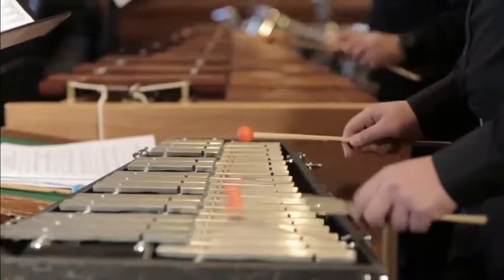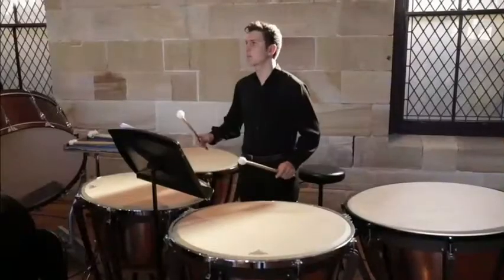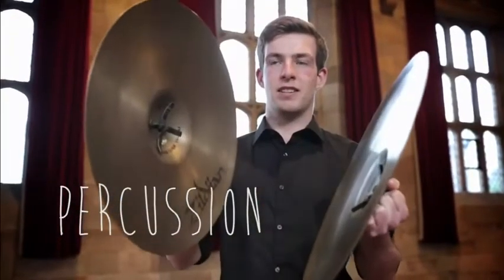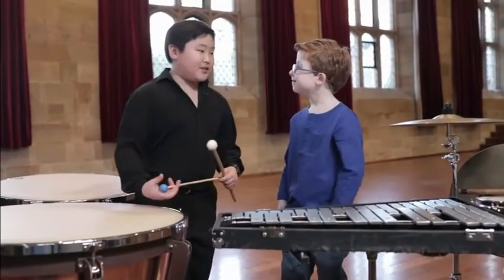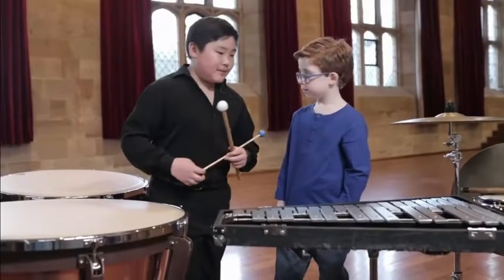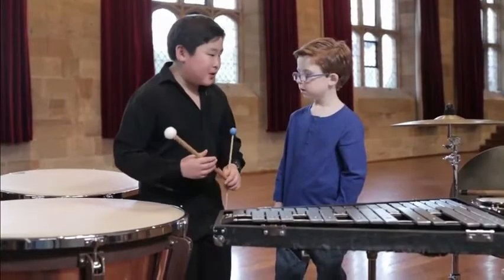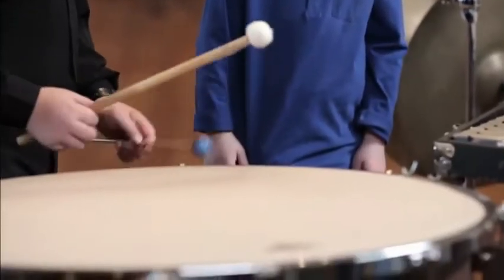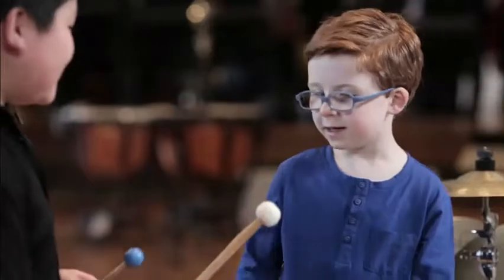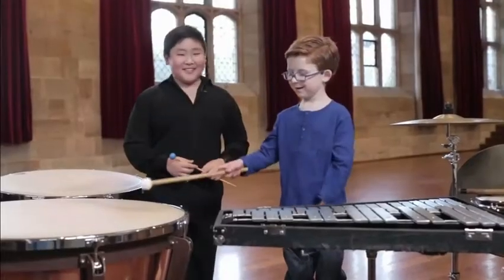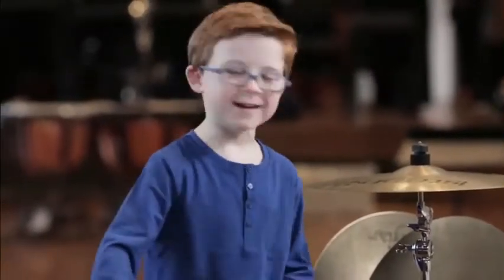Wow. The fourth family of the orchestra is percussion. Your section has lots of different instruments. That's right. The percussion section is a very big family. To make them percussion, you either have to hit, or scrape, or shake to make a noise. Some sounds can be soft and beautiful, like glockenspiel, or some can be loud and booming, like a timpani. Hey George, do you want to have a go? Yes, please. Percussion's fun.